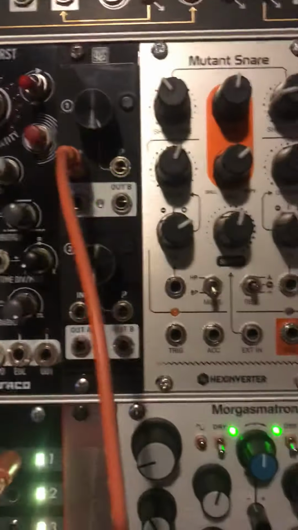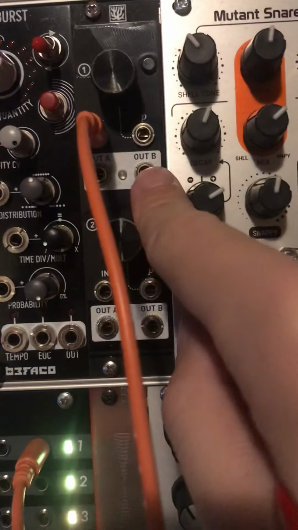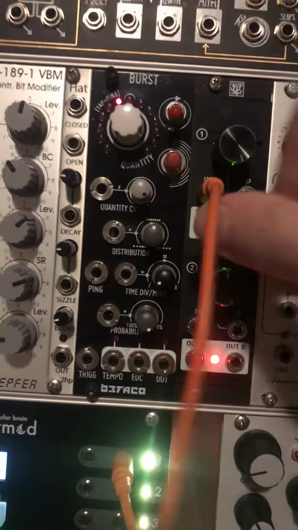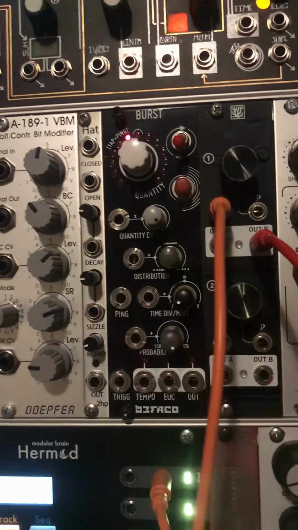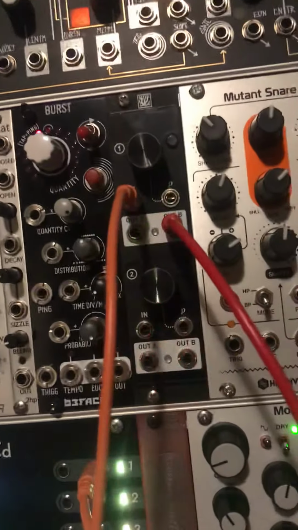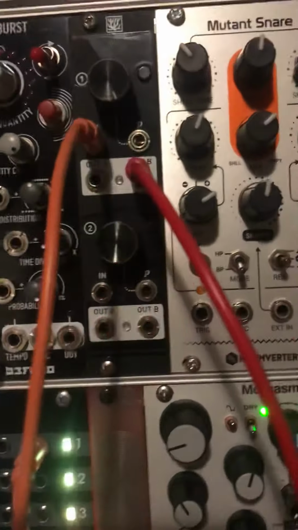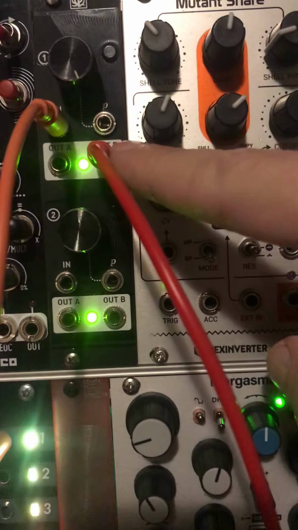And what this module does is it takes a gate, and then depending on this knob here, it decides whether or not to send it out of this hole or this hole. So right now it's all the way to the right, so that means that every gate that comes through is going to go through hole B.